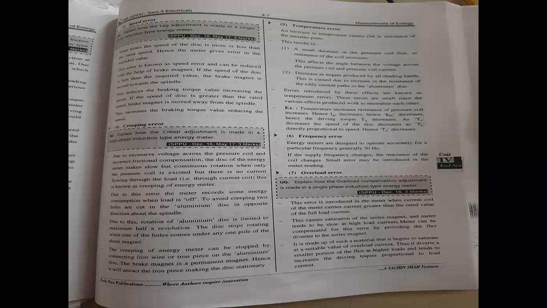This will also be due to incorrect frictional compensation. Due to this, the meter records some energy consumption when the load is off.